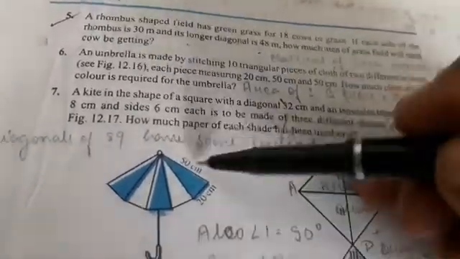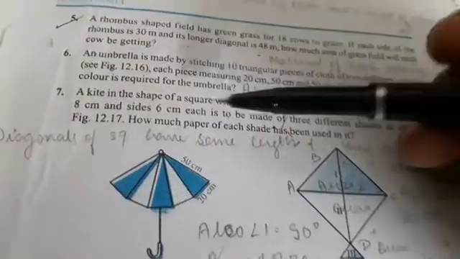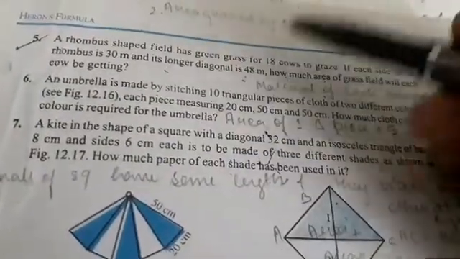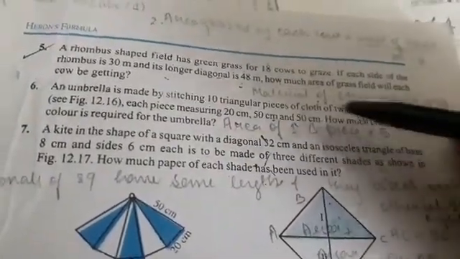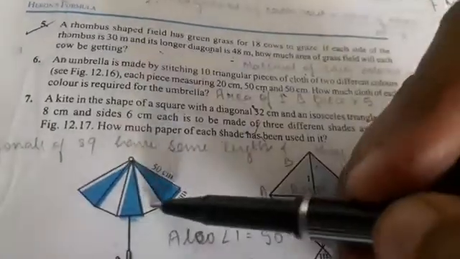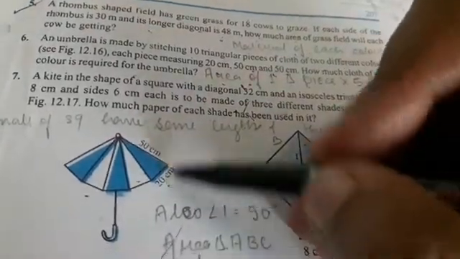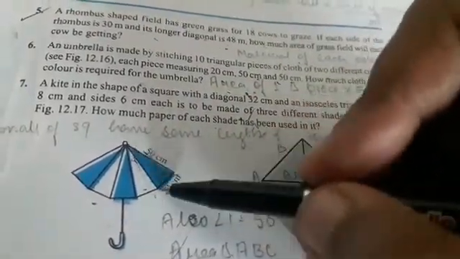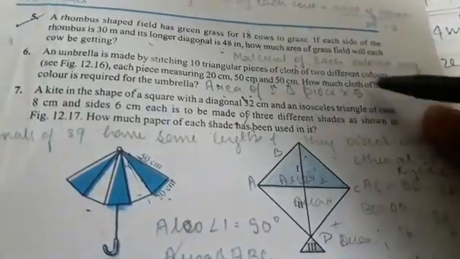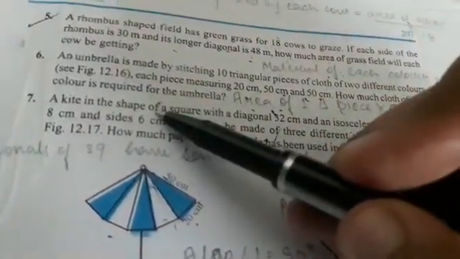An umbrella. Now the diagram is given over here. An umbrella is made up of stitching 10 triangular pieces of the cloth of 2 different colors, white and blue. Now the measurement of each side 20, 50, 50 is given. 20, 50, inside part also will be 50. How much cloth of each color is required for the umbrella? If you want, you can draw this figure in your notebook.